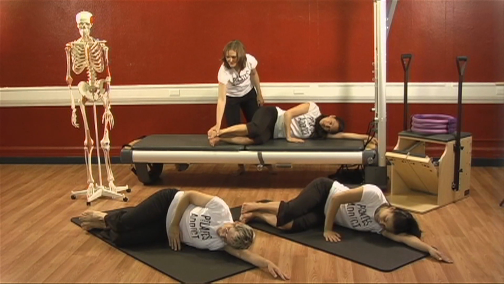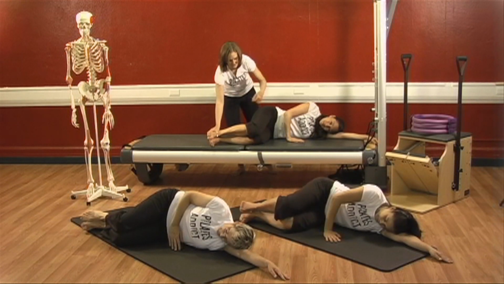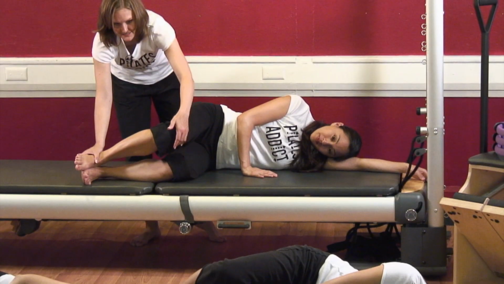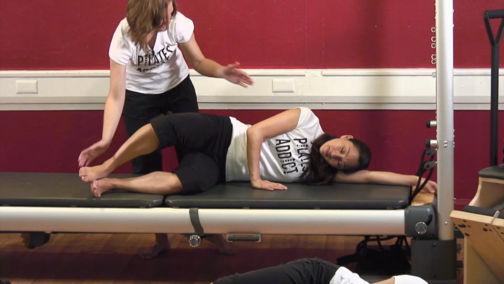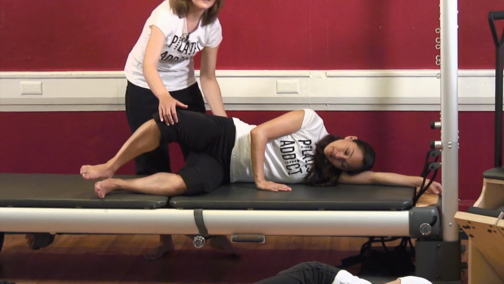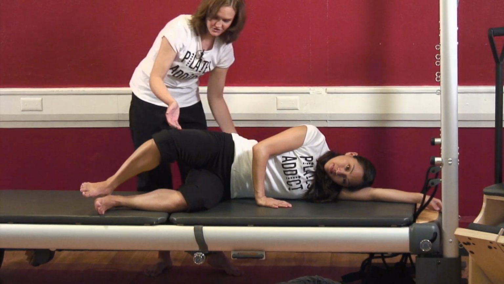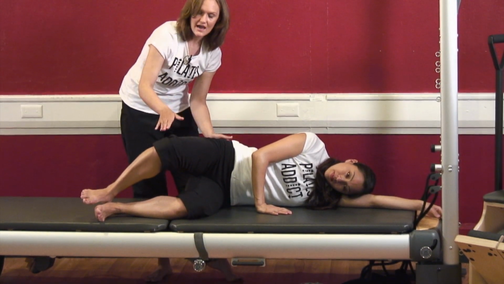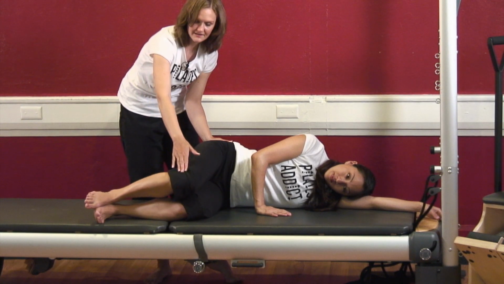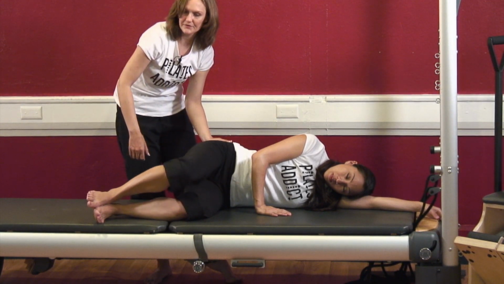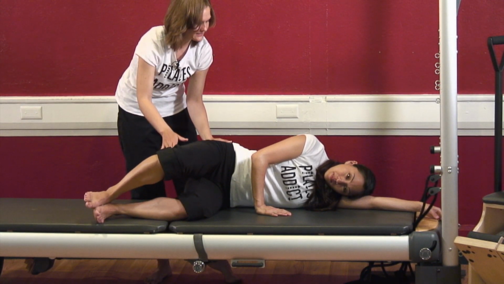Now you're going to glue your heels together, glue your feet together, and just open your right knee side. As you do this, make sure your right hip doesn't drop backwards, and keep your left waist lifted to make sure we're getting our external rotators. And bring the leg down. Excellent. And exhale, lift it up. And inhale, bring it down.